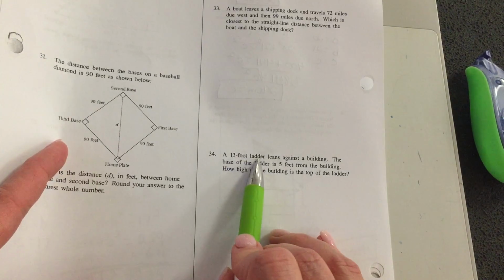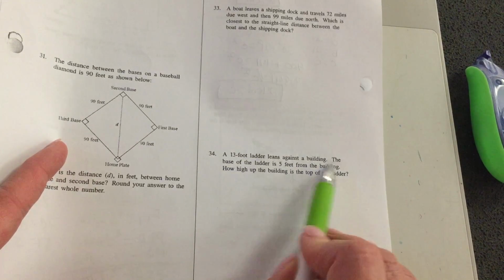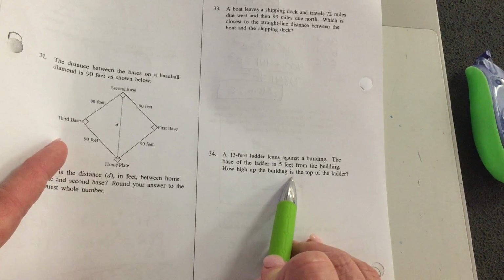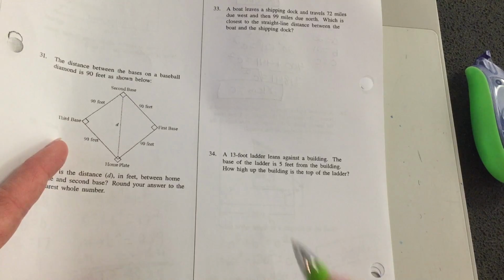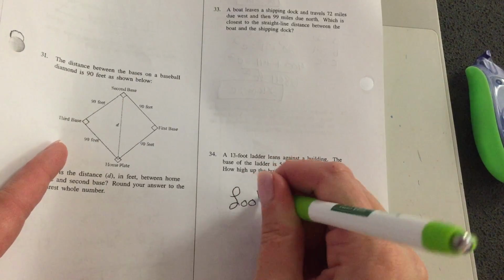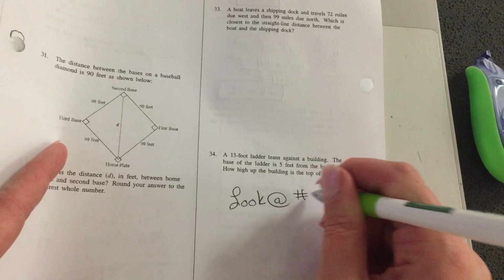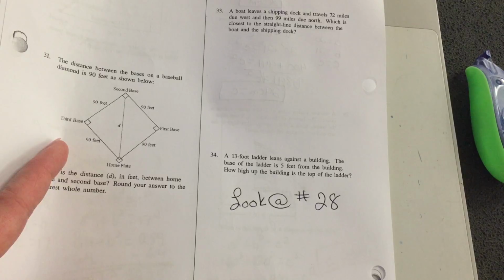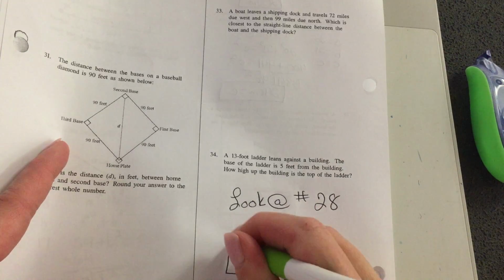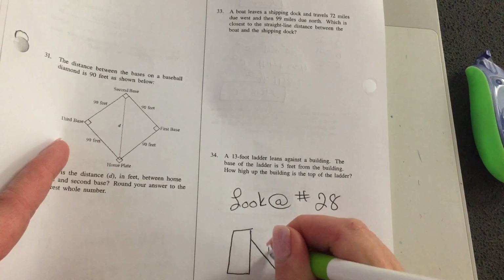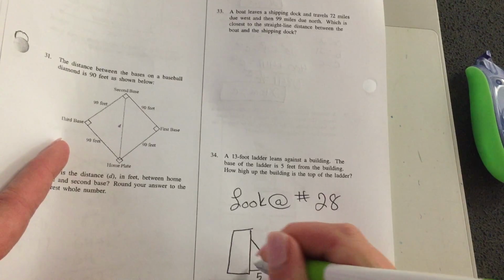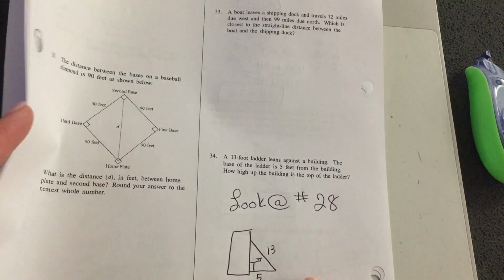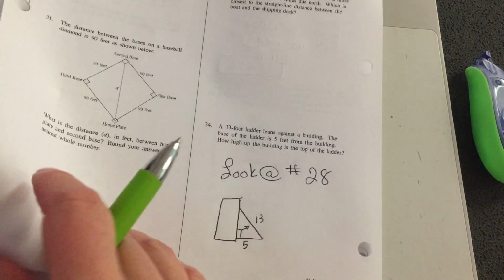34 also says a 13-foot ladder is leaned against the building. The base of the ladder is 5 feet from the building. How high up the building is the top of the ladder? So we're going to look at number 28, because you're going to get the exact same answer. They're giving you the exact same diagram. You have a building. You have a ladder leaning up against it. This is 13, and then this would be 5. So we're just going to work number 28. Okay?